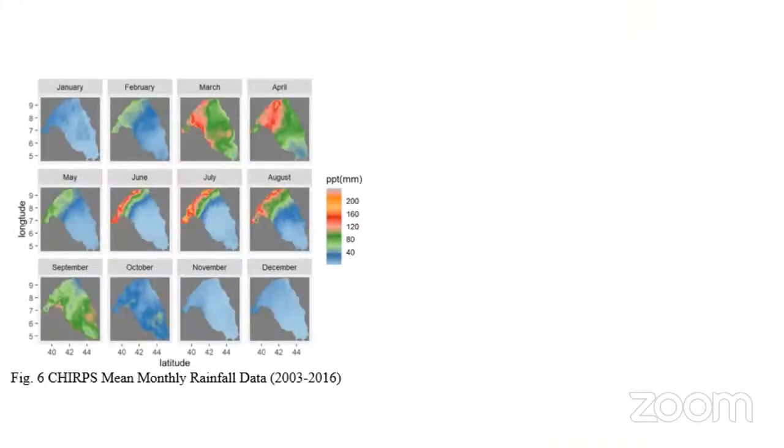Let us go and compare based on stream flow, like the discharge. Before we get to that, I need to explain the Turbines results, this satellite data, which is mean monthly rainfall data. It tells us that in January there is not that much rain, but in February there is small rain on the highland and also small rain on the lower land. Here you can see the legend.